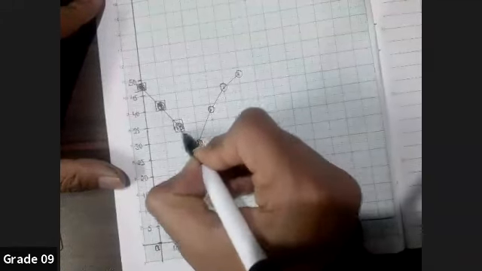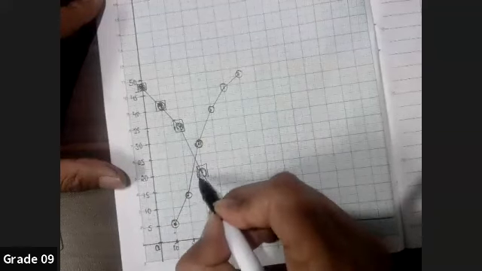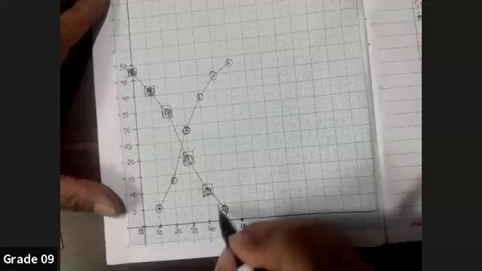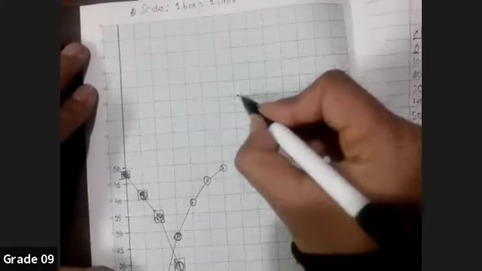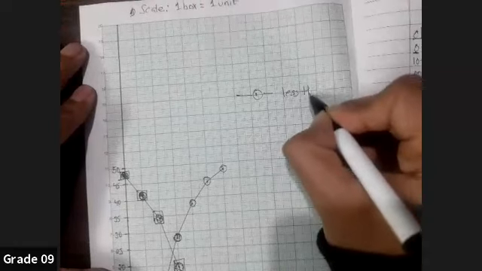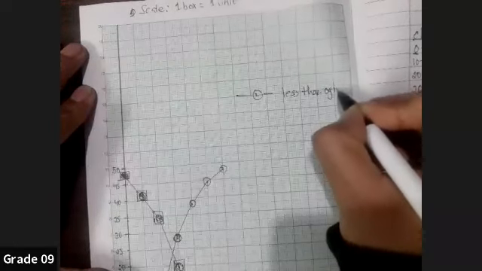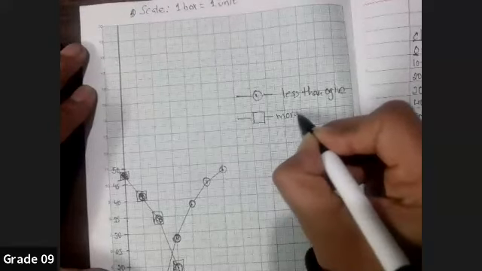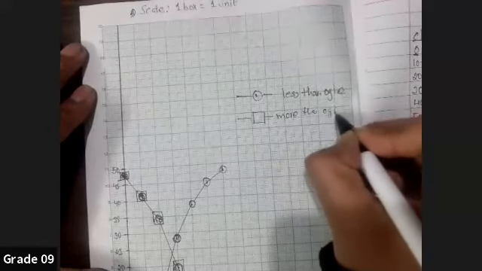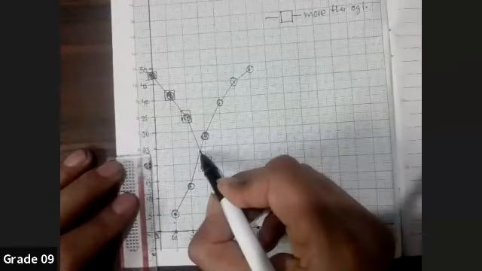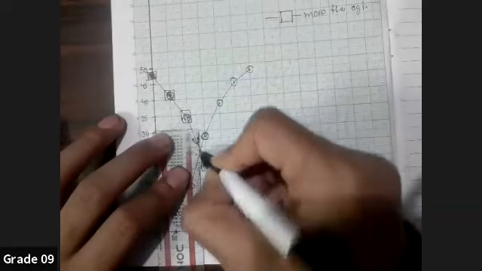It looks nice, and you can give your symbol also, because like in a pie chart we give the index, here we have to give a symbol also. So this represents the less than ogive, and this rectangle represents the more than ogive. Here is the intersecting point between these two lines, and make one straight line.